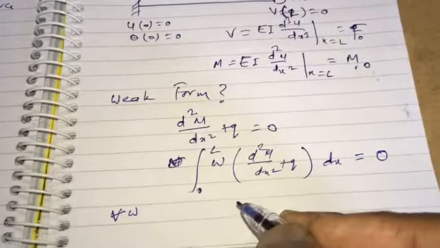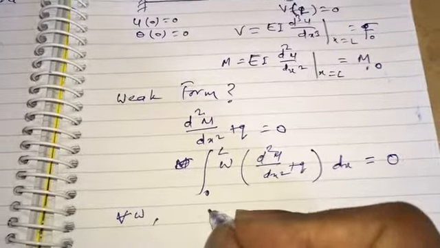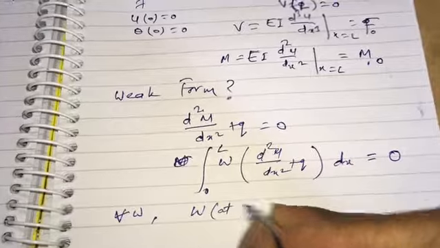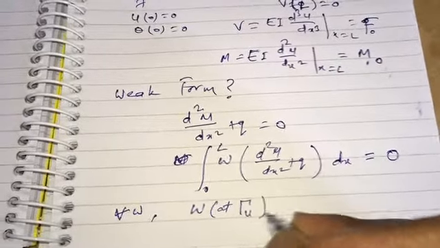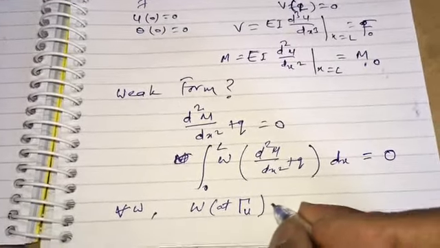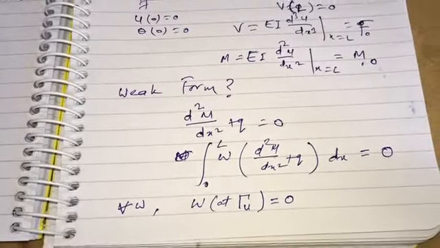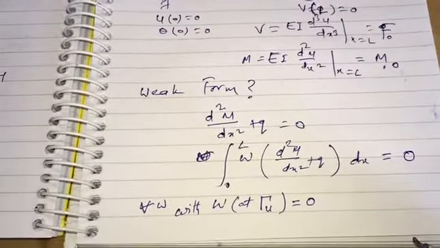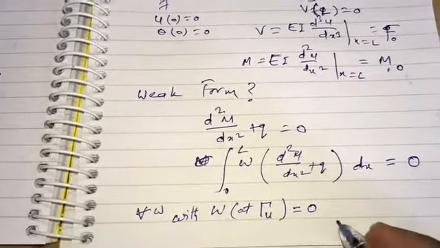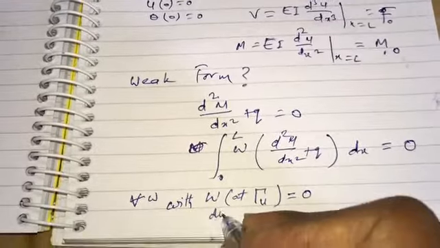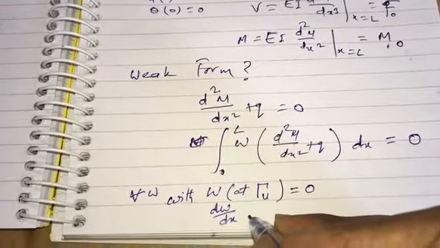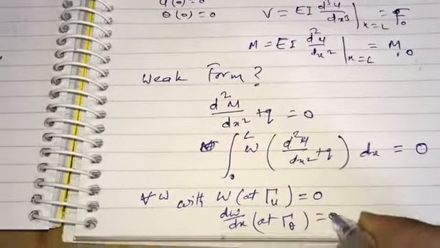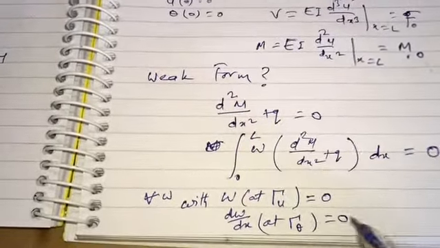As we said earlier, wherever u is defined, w at gamma u has to vanish there. These are the conditions. And similarly, there may be theta also given. In that case, dw over dx at gamma theta will also be 0, because both are equivalent.